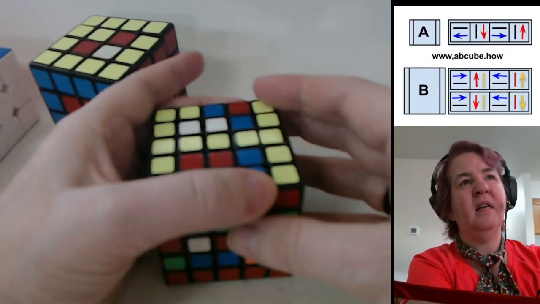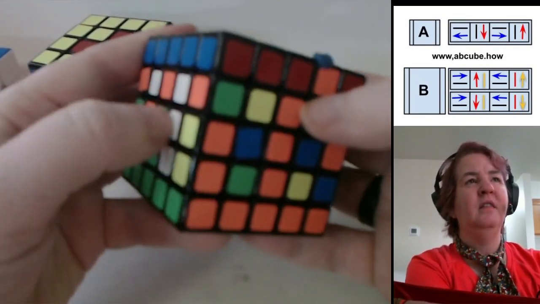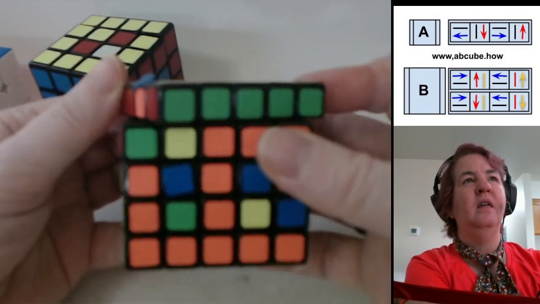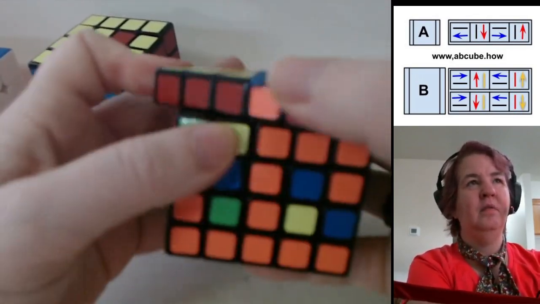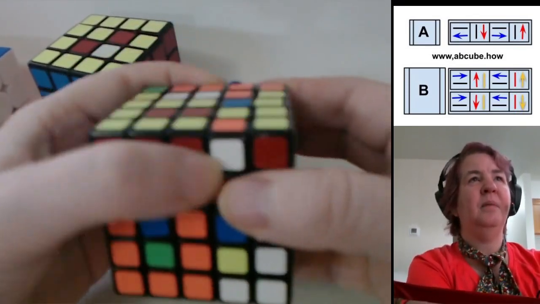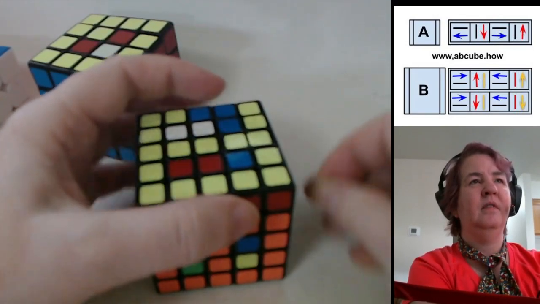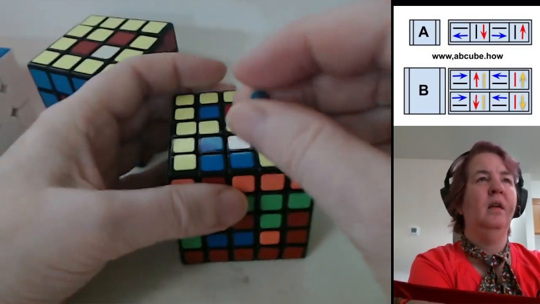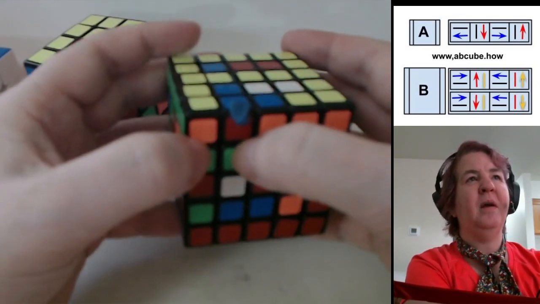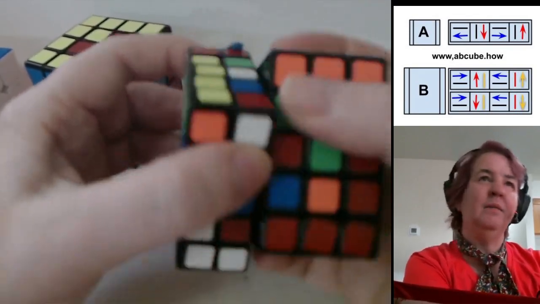Another piece that's not yellow. Corners to match the front. Going in the blue direction. Oops. Slide up, slide down, slide down. Okay. Corners match the front. It's going in this direction. And lather, rinse, repeat. More of the same.